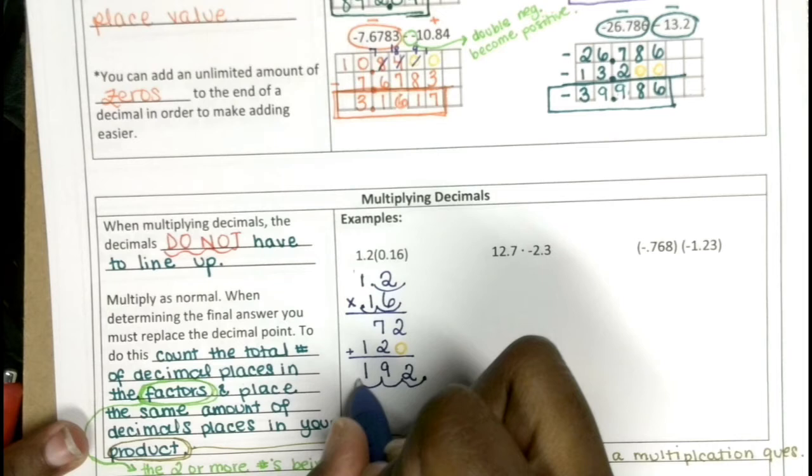To count the total number of decimal places in our factors, you'll notice that I have a loop. So there's 1 loop underneath the 2 in our factor of 1 and 2/10, so that's 1 decimal place. I then have 2 decimal places in the 1600s. Notice that there's 2 loops in that factor. Altogether, there's a total of 3 decimal places in our factors.